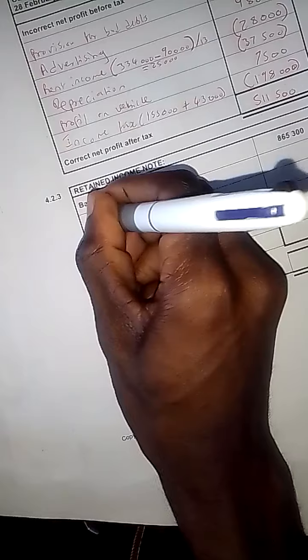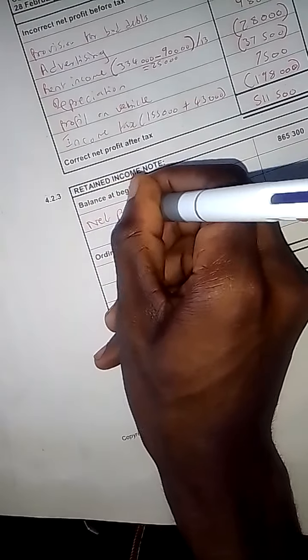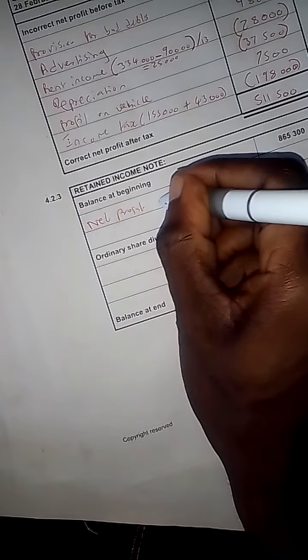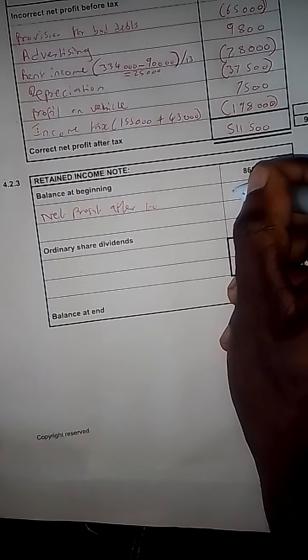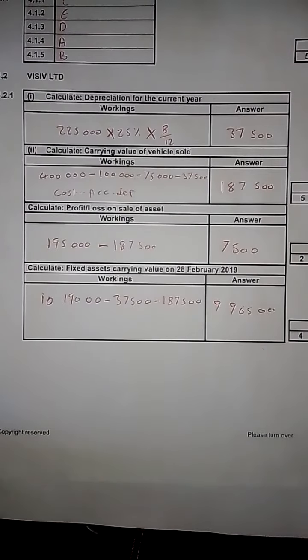Then following this one is net profit after tax, which is this one after we subtract tax, is 511,500. Okay, then let's proceed with the question.